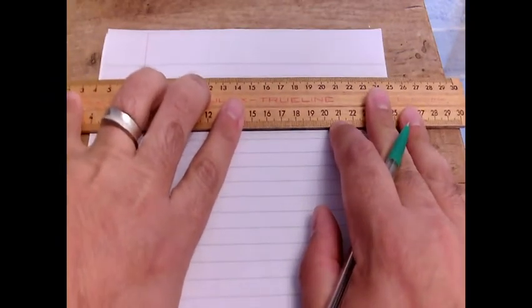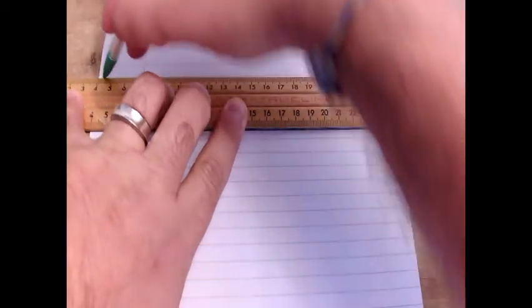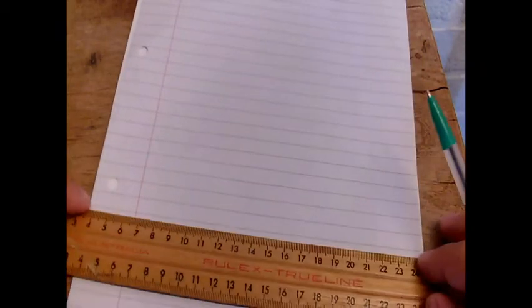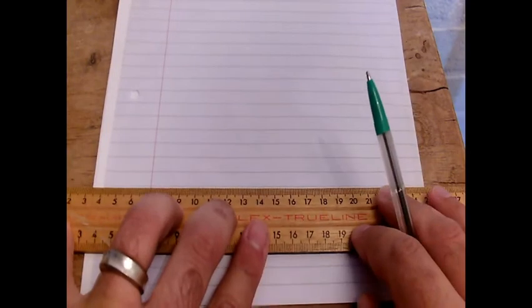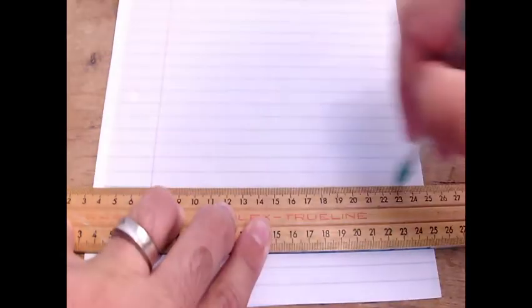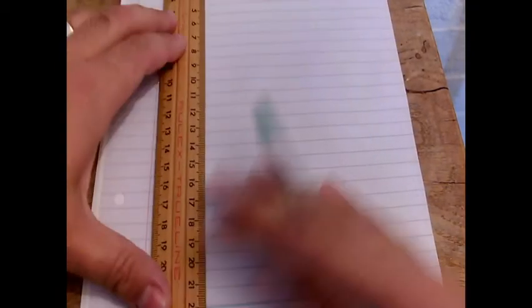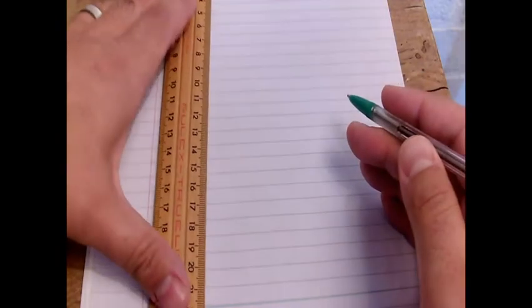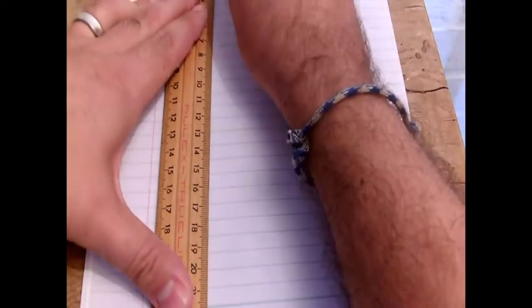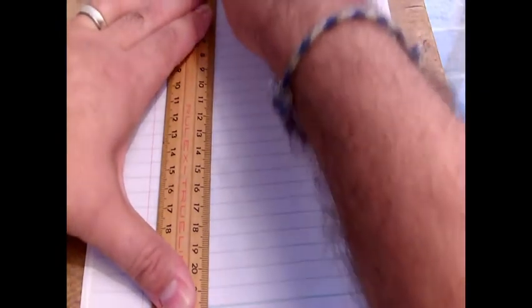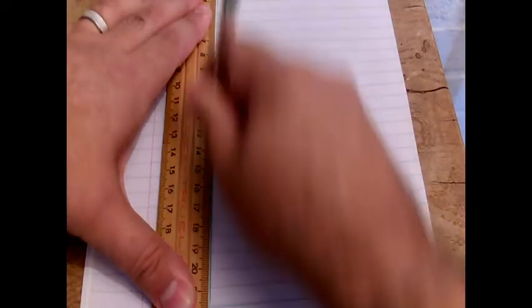So you're going to do the top of the page like this. You're going to do the bottom of the page like this, maybe about 5 lines up. And then in between the two, you don't want to be at the margin, so you want to come in a little bit, and you're going to divide the page like that.